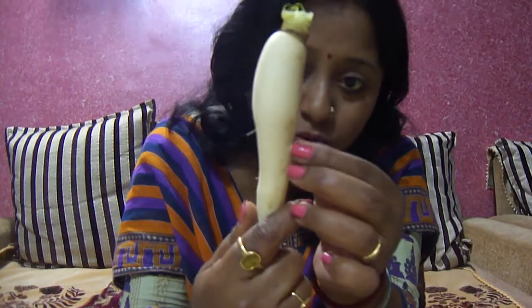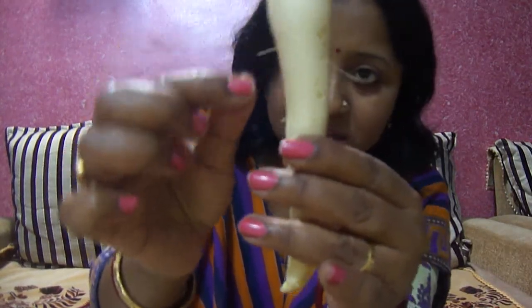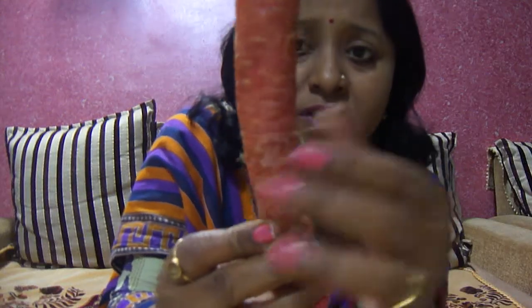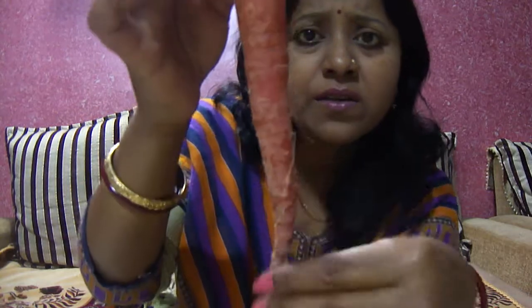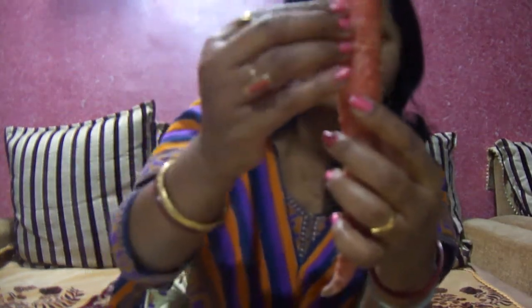The most important thing about a root is the presence of root hairs. If you see, these are the root hairs. This is also having lots of root hairs. If you are eating carrots, you can just check out, children, small root hairs are there. They are not the ordinary roots, they are modified roots.